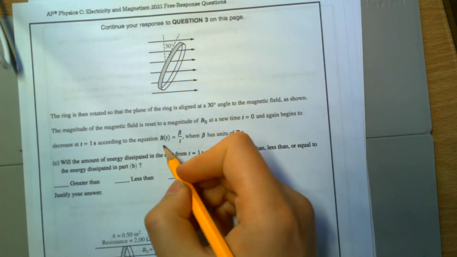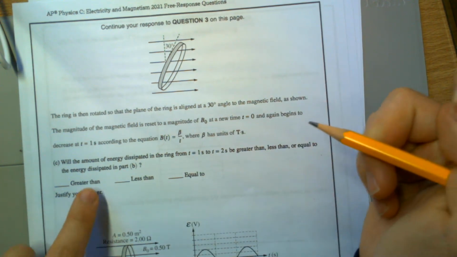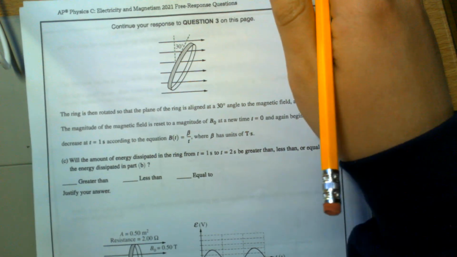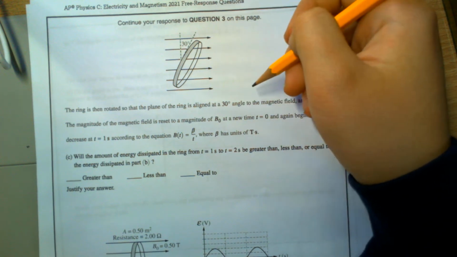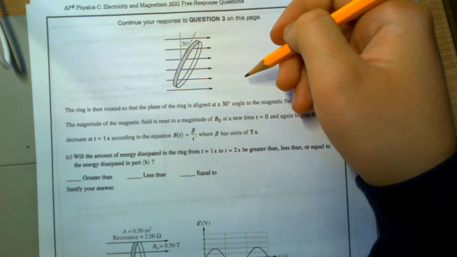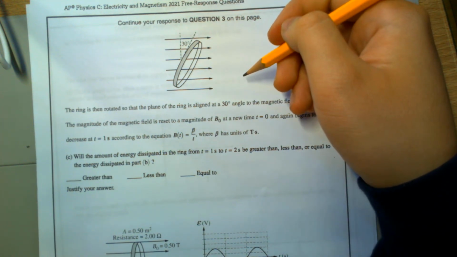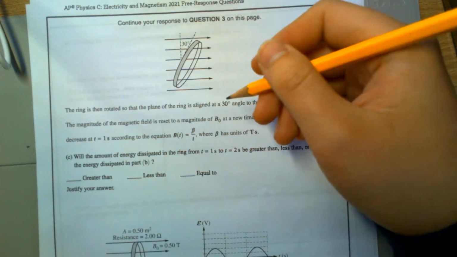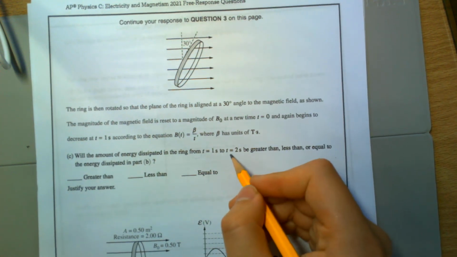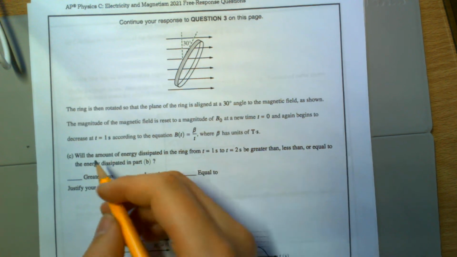So now B becomes constant. Let's see. So the magnitude known the time and again begins to decrease T1 according to the equation. Will the amount of energy dissipated from T1 to T2 be greater than, less than, or equal to the energy dissipated in part B? Now we know the angle becomes 30 degrees.